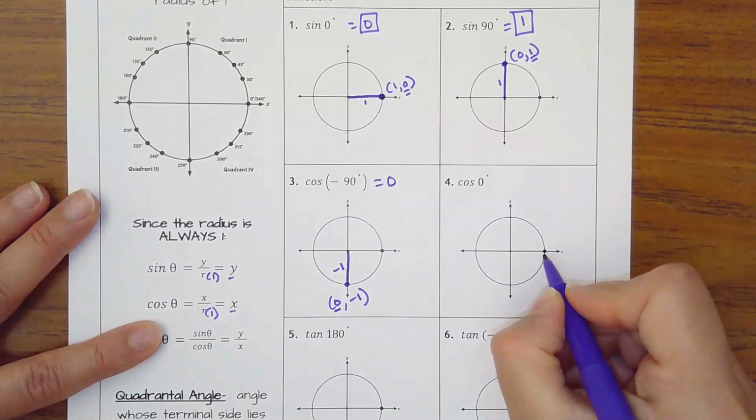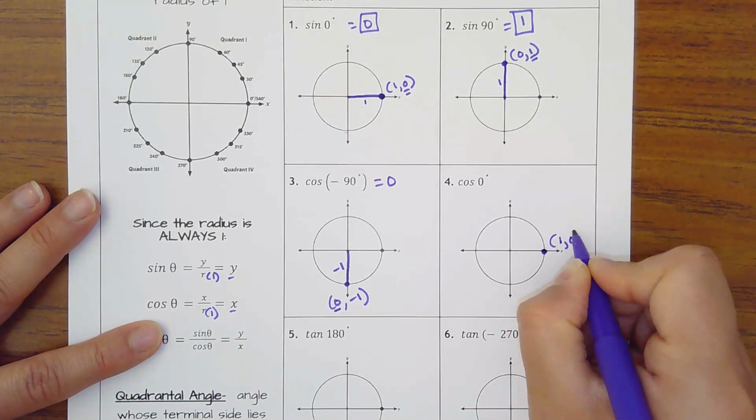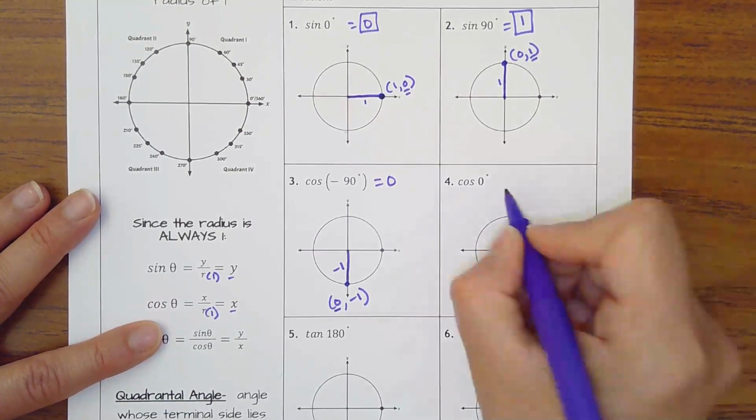Cosine of 0, that would be staying here. This point we already talked about is just right 1, not up or down. So what is the x value? 1.